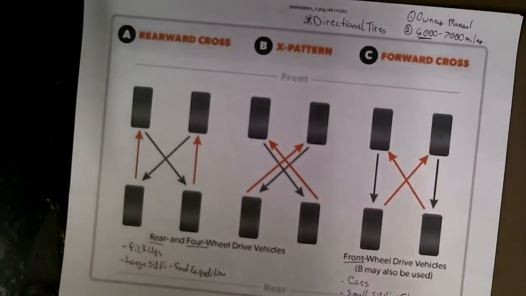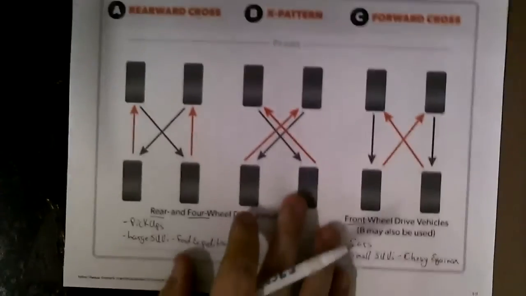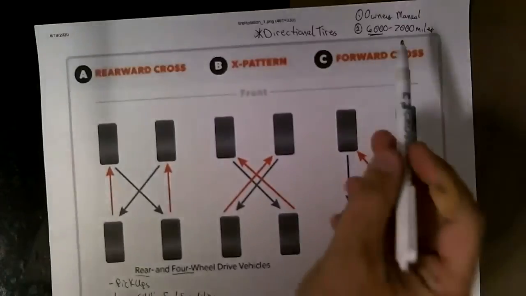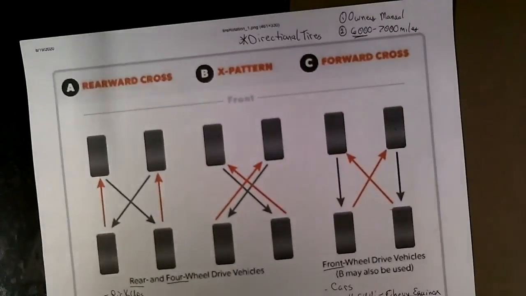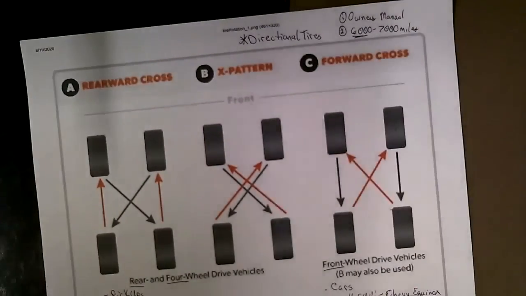So hopefully this has been helpful. I showed you three basic patterns for rotating tires. We talked about what kind of vehicles can be used for each of those patterns. And then we talked about some other considerations to take with those rotations when you're doing them.